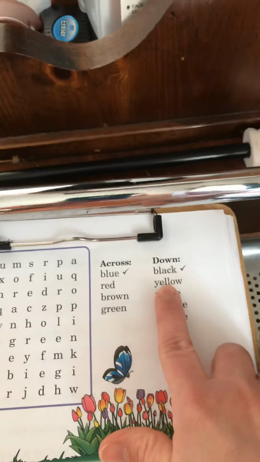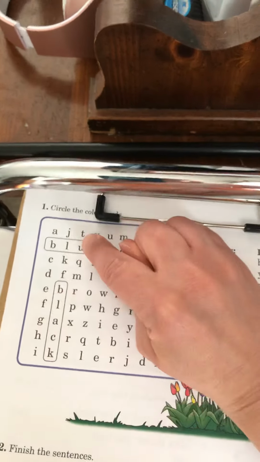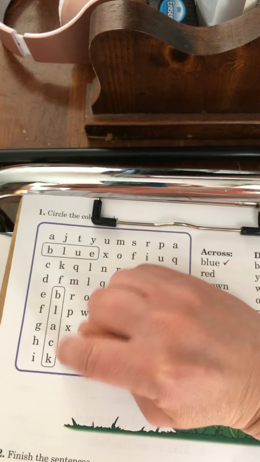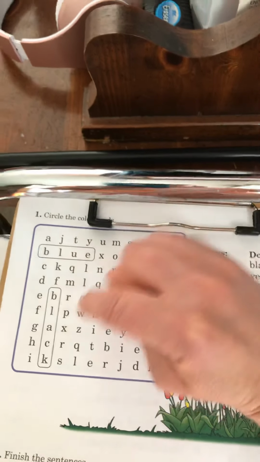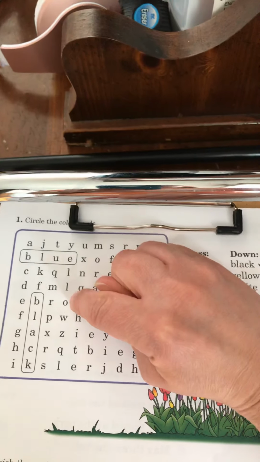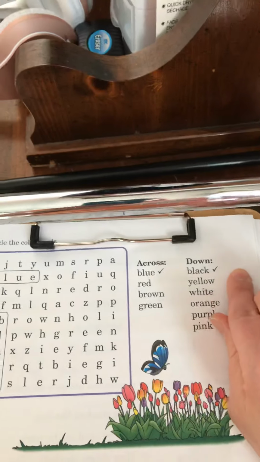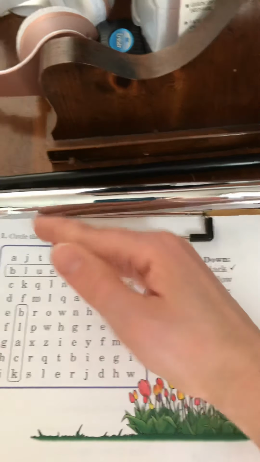These words are down, yellow. So now we're going to look down for a Y and then look around for the rest of the letters. Here's, oh, here it is, Y-E-L-L-O-W. Circle it and check it off. White, orange, purple, and pink are all down.